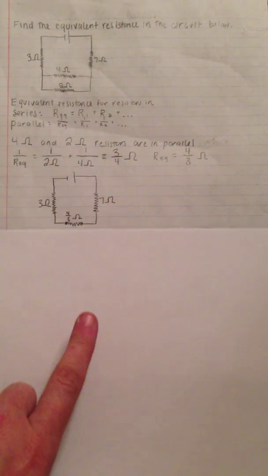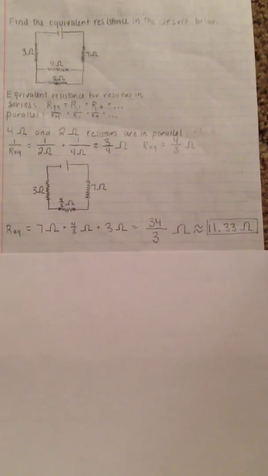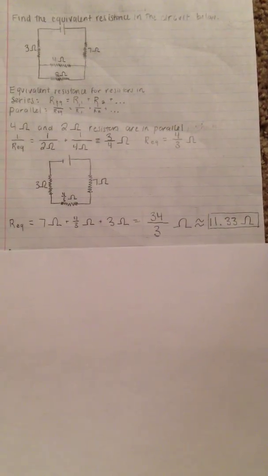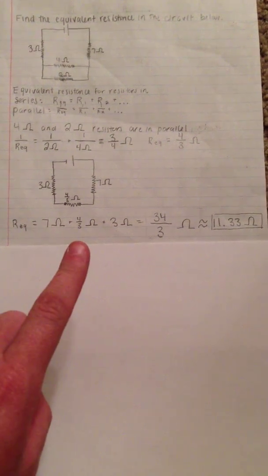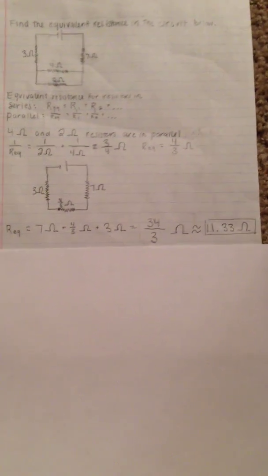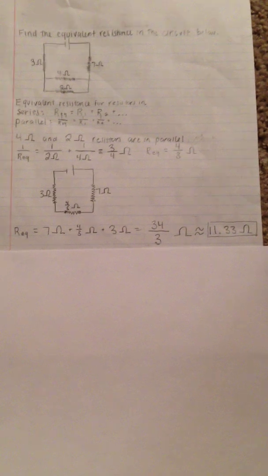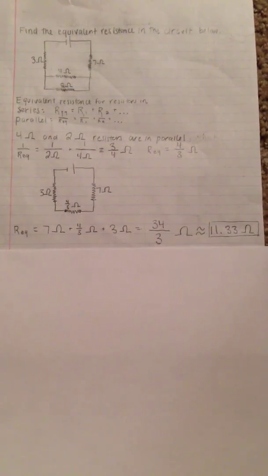Now, because the equivalent resistance of these two resistors is 4/3 ohms, we simply have a circuit with 3 resistors in series. And if we go back to our equations, we can see that we simply add the resistance of each of the resistors in the series. So that's 7 ohms plus 4/3 ohms plus 3 ohms equals 34 over 3 ohms, which is approximately 11.33 ohms. And that is our total equivalent resistance in this circuit.